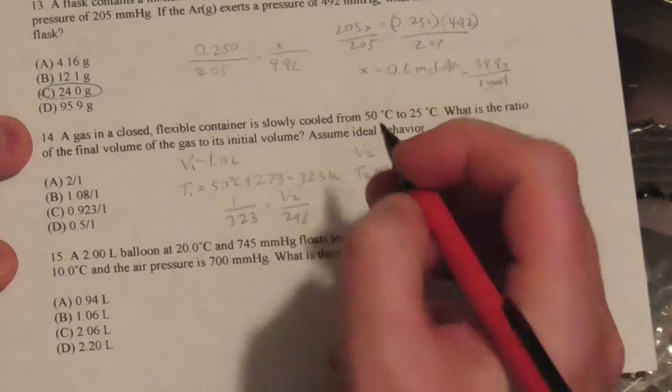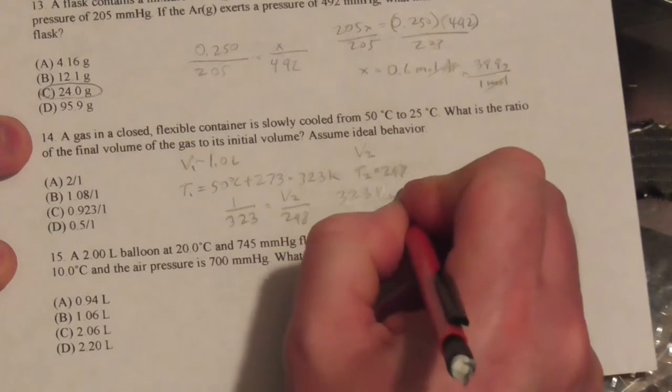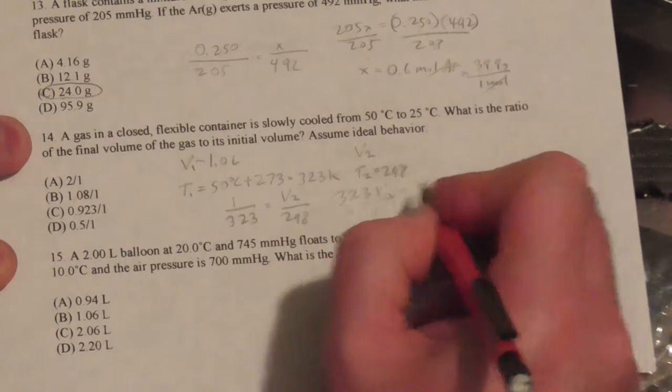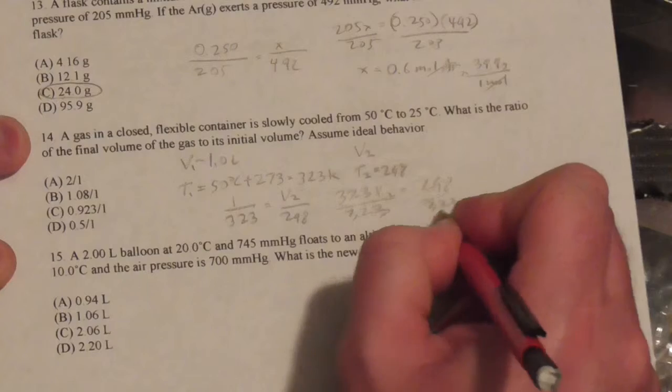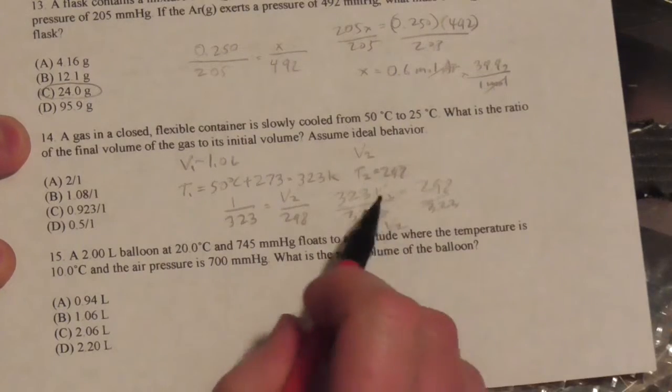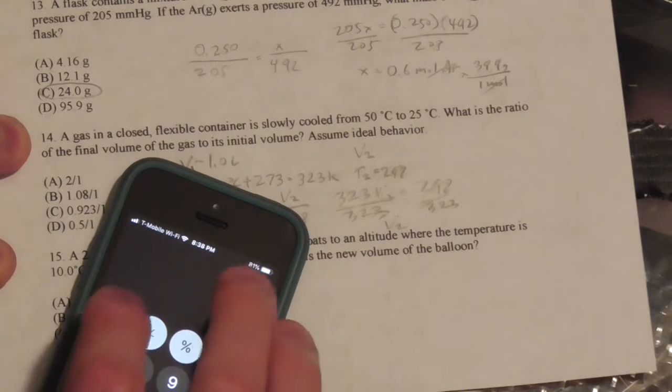So I have 323 V2 equals 298. My V2, again, it should be smaller. My temperature went down. So if the temperature goes down, the volume goes down.